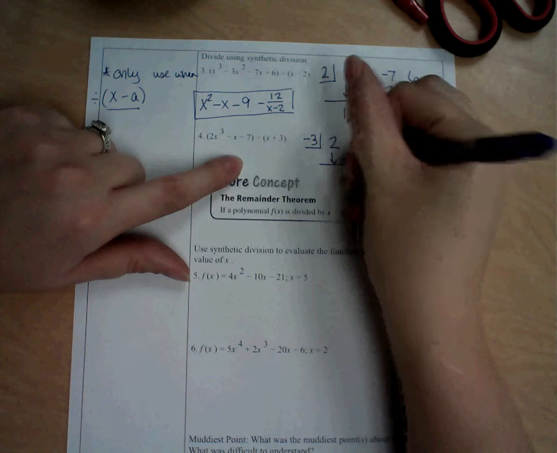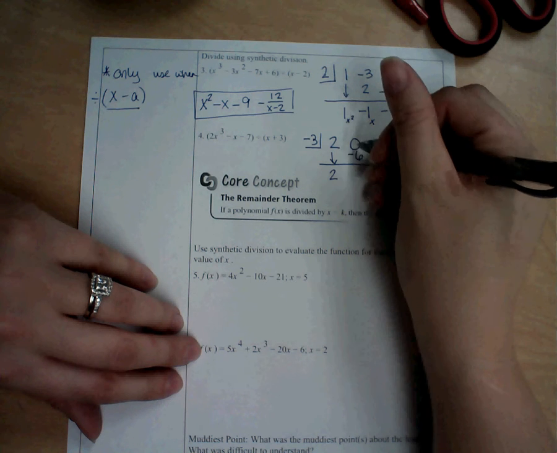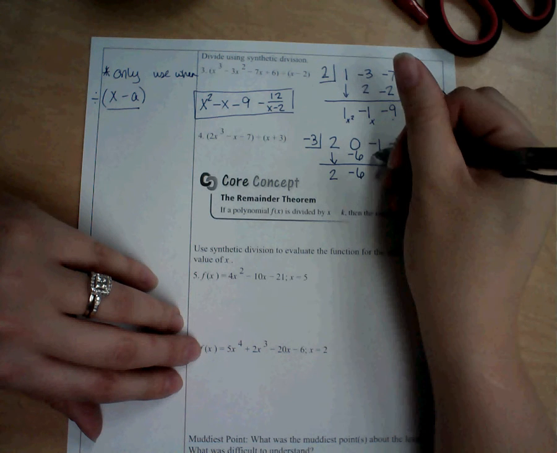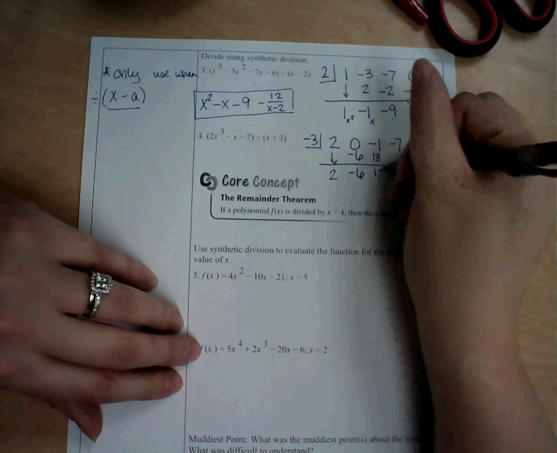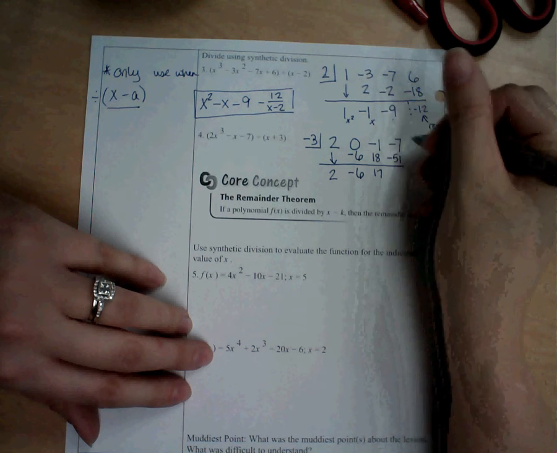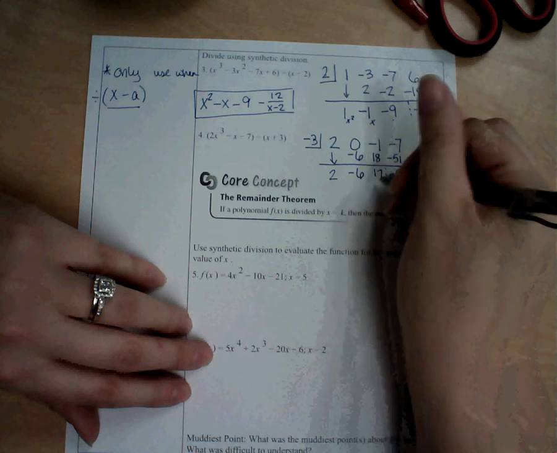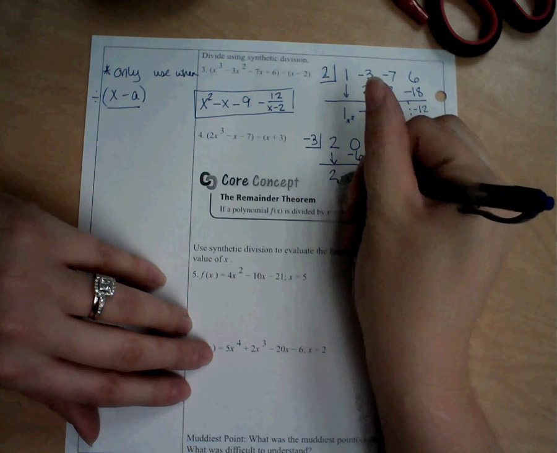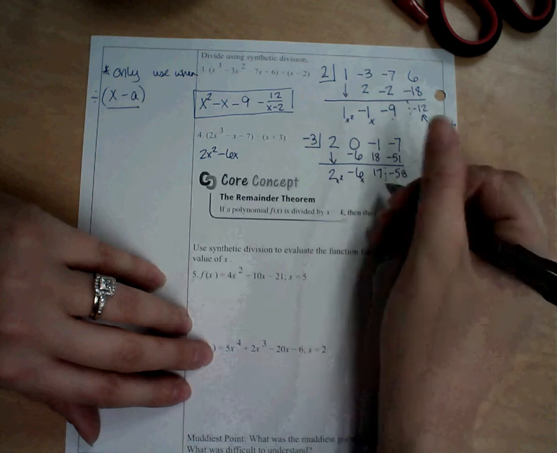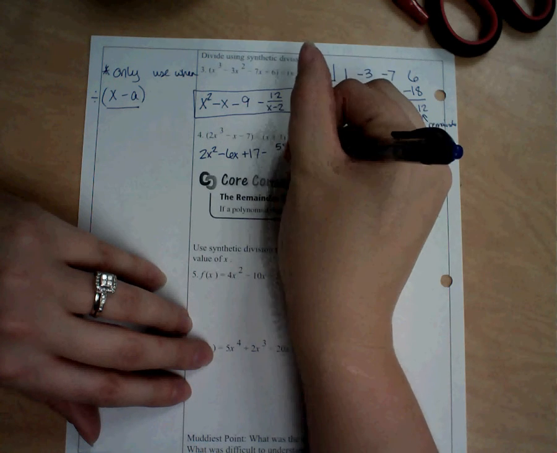Again, I drop my first number, 2, and then I multiply up. So negative 3 times 2 is negative 6. Add down, 0 plus negative 6 is negative 6. Multiply up, negative 3 times negative 6 is 18. Add down, that's 12. Negative 3 times 12 is negative 36. Add down, that's negative 43. So this is my remainder. This will be my constant, my x, and my x squared term. So I have 2x squared minus 6x plus 17, minus 58 over x plus 3.